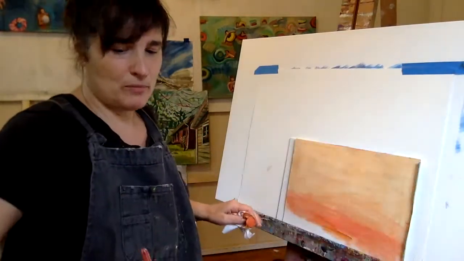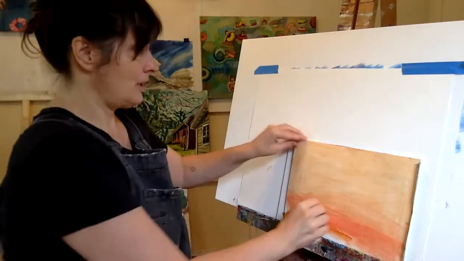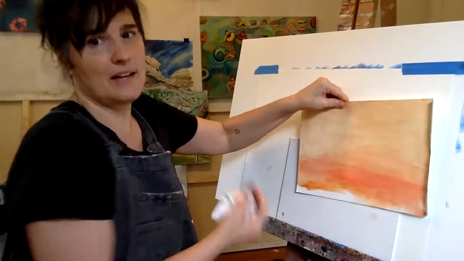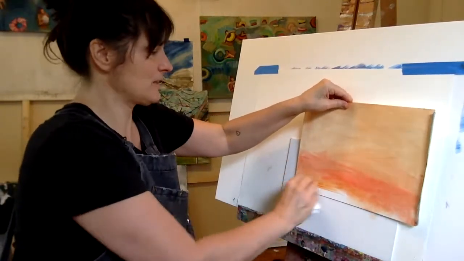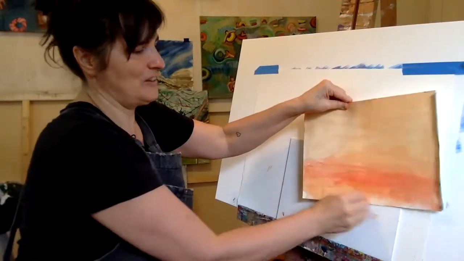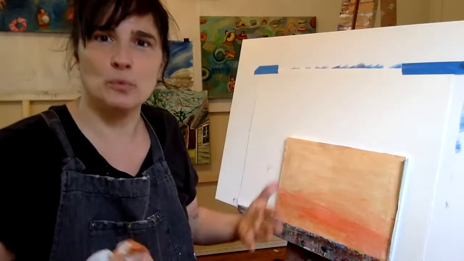There may be moments where this still comes through, but it's kind of just like the bass line in a piece of music. It's always there and it holds the whole piece together, but you're not always aware of it.